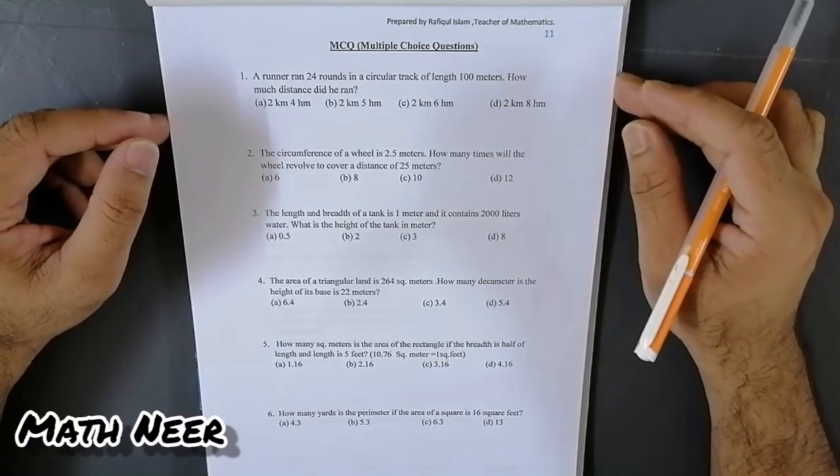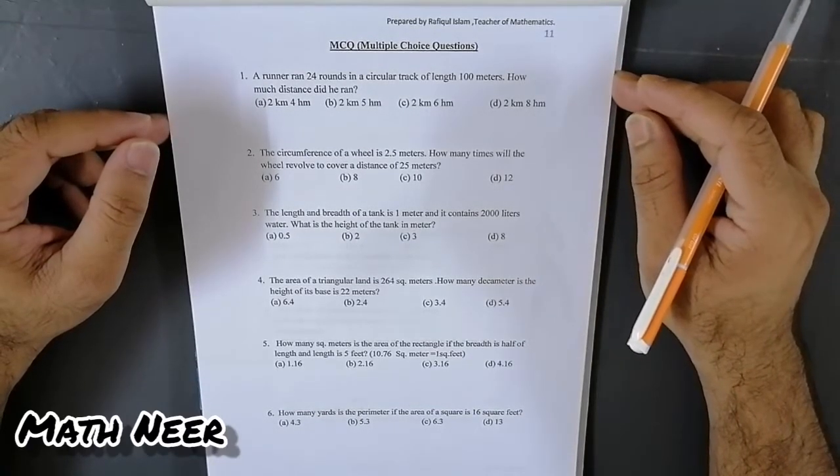Our lesson is MCQ part of measurement, chapter 3.